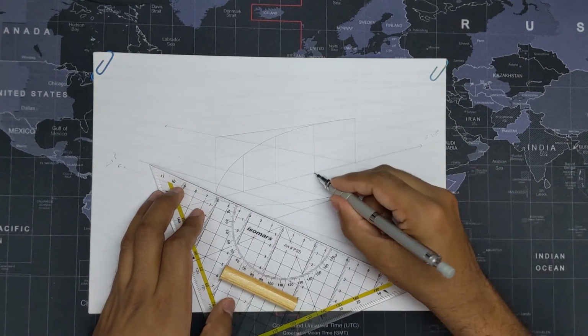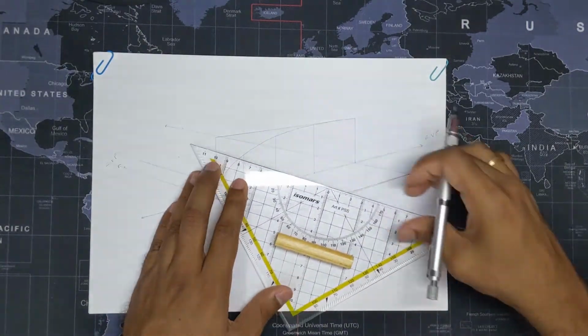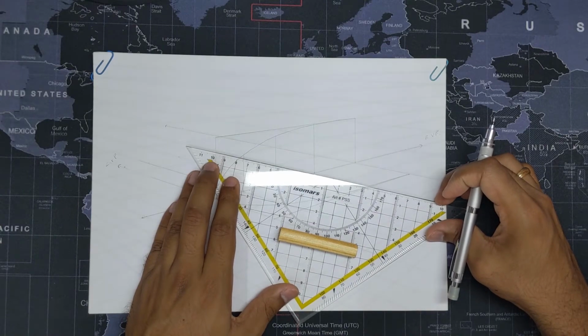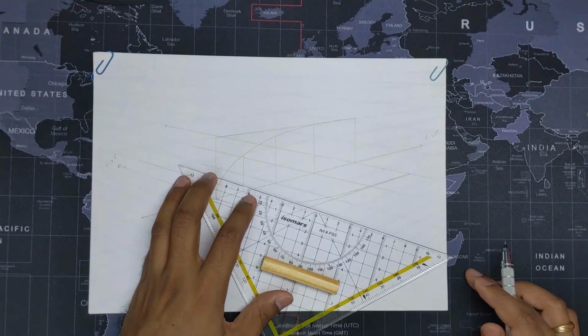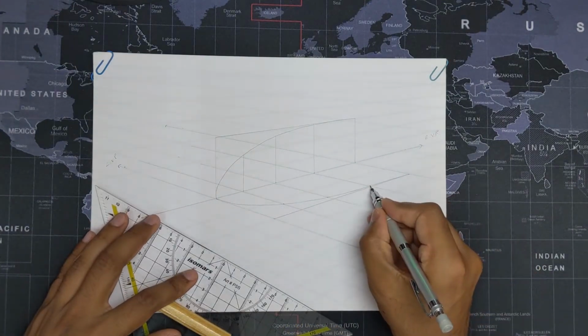Over here, okay, it is intersecting here.